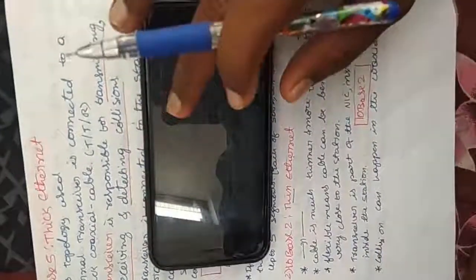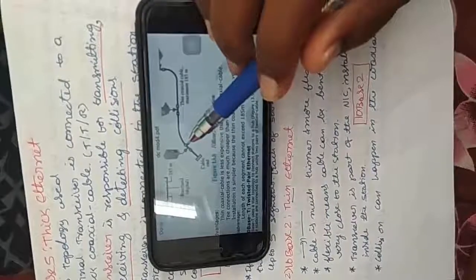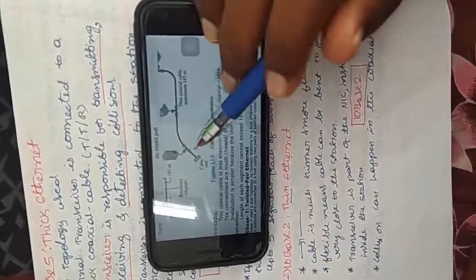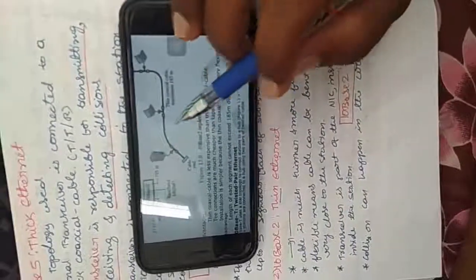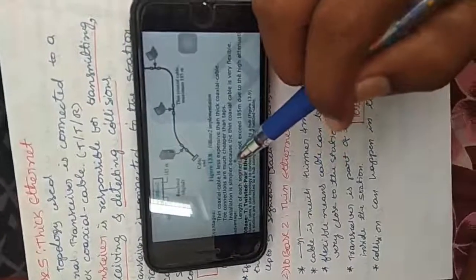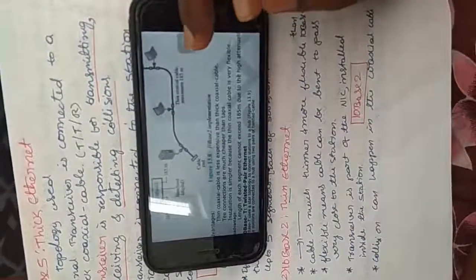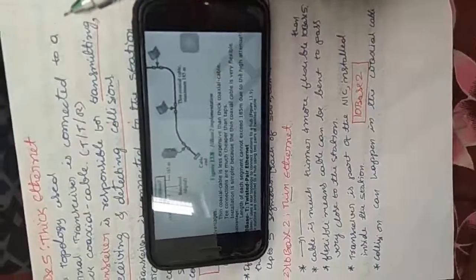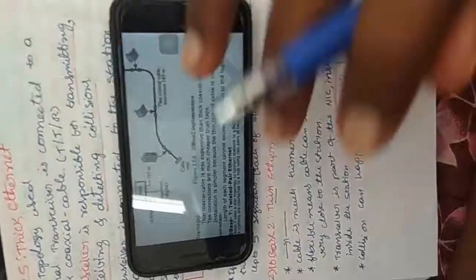You can see that these are the T-shaped connectors used to connect the stations, which are less expensive than the taps. Installation is simpler because the thin coaxial cable is very flexible, so you can bend it easily.